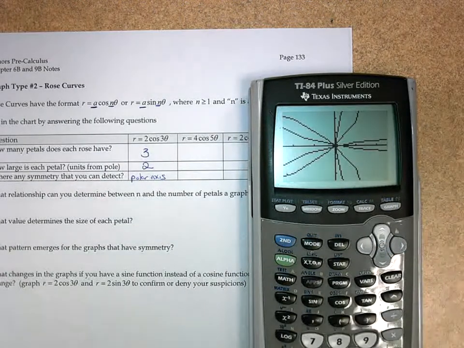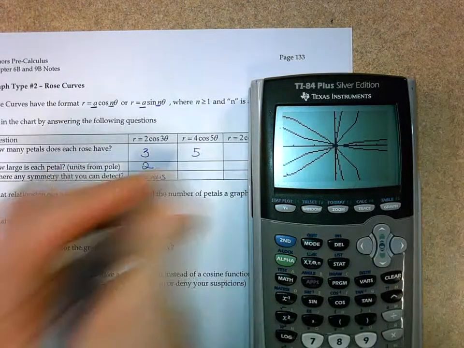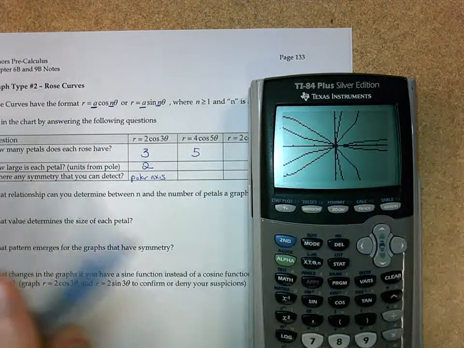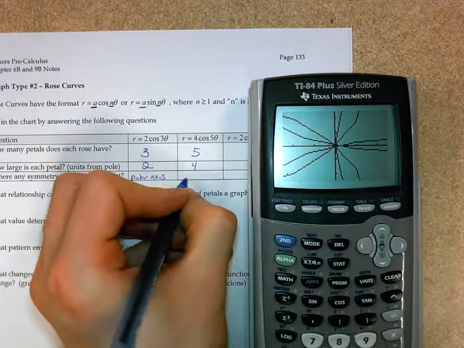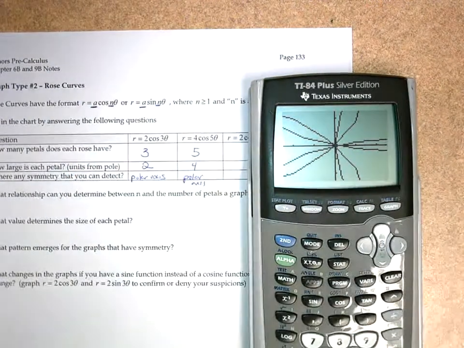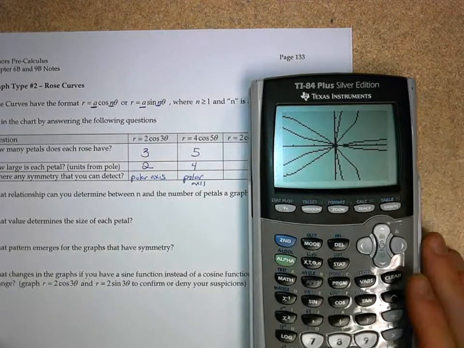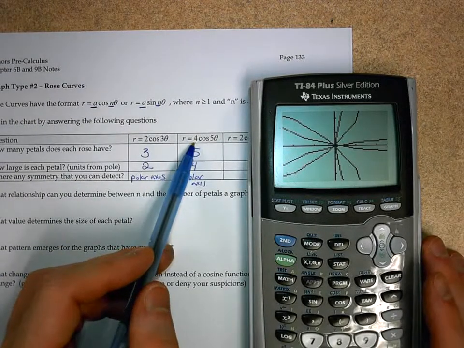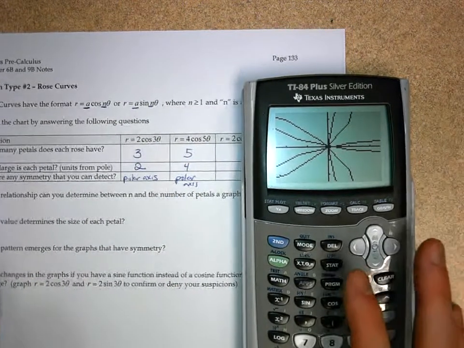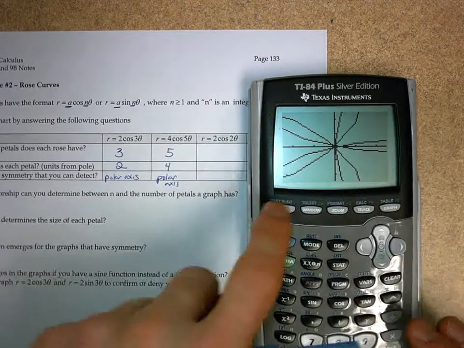Oh, look at that. I can see now I've got 1, 2, 3, 4, 5 petals. How long is each petal? Well, this one it's 1, 2, and if I were to continue out, I would see it's 4 units. And once again, I've got a polar axis symmetry. So it looks like there's some relationship between this 4 and how large each petal is, and the number inside and how many petals the rose has. Let's move on to the third one.